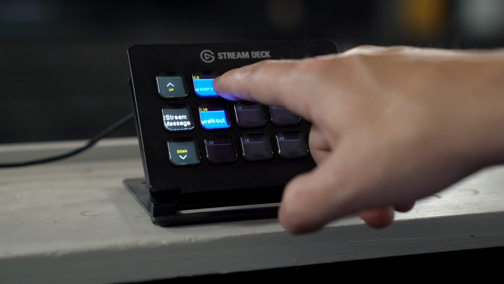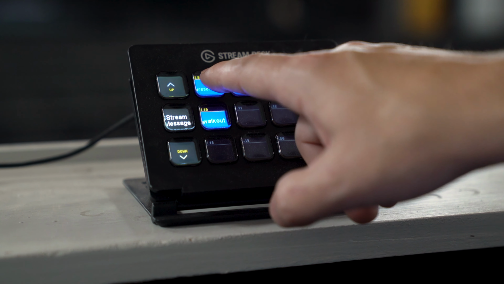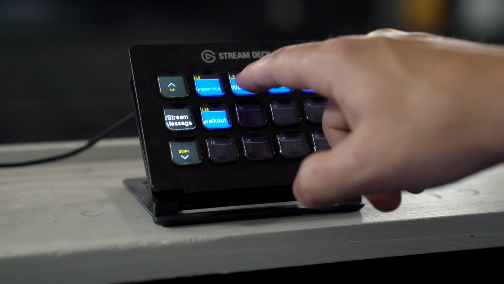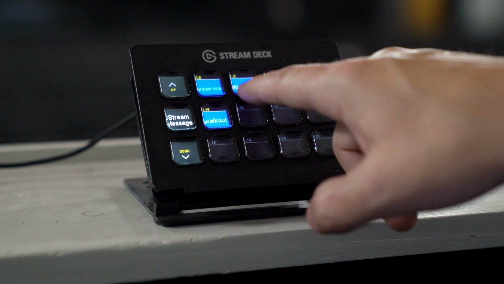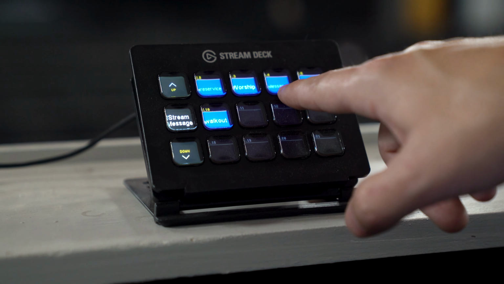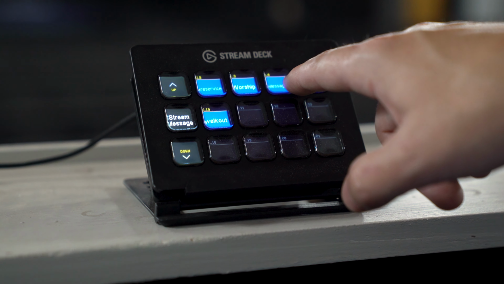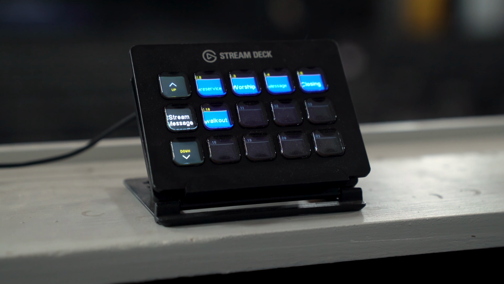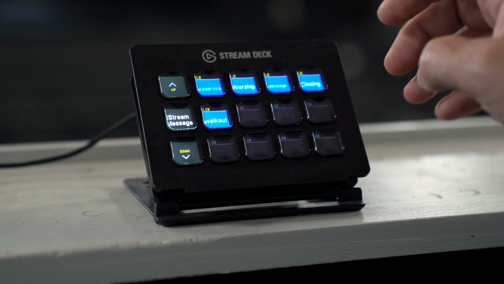So I'm going to go on pre-service. Now out of frame, some things just changed. I'm going to go to worship. More things just changed, but the main thing we're looking at is message. So when I click message, it is going to fire the message endpoint that we did.